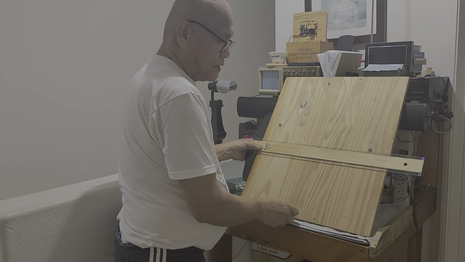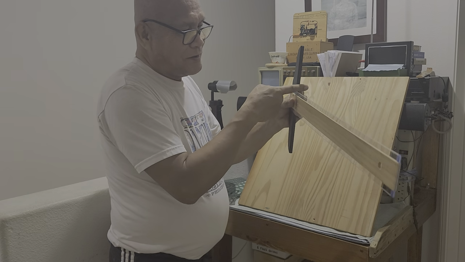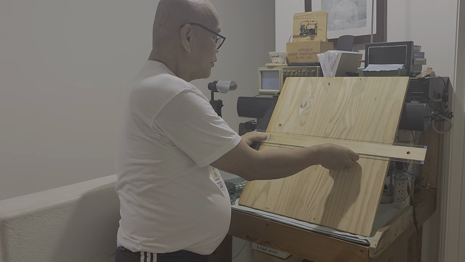This is a T-square. This is a 90-degree angle. This is horizontal line. This should be vertical line when we place on the drawing board.